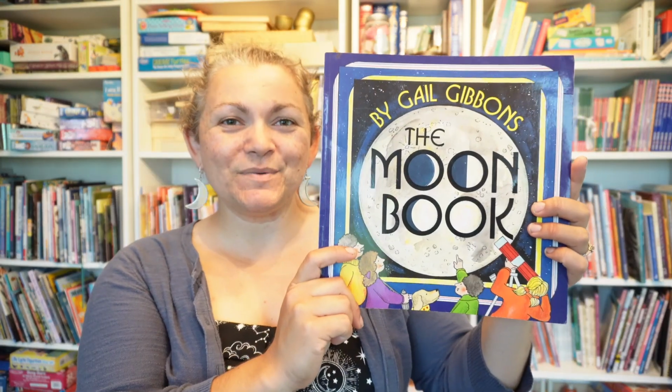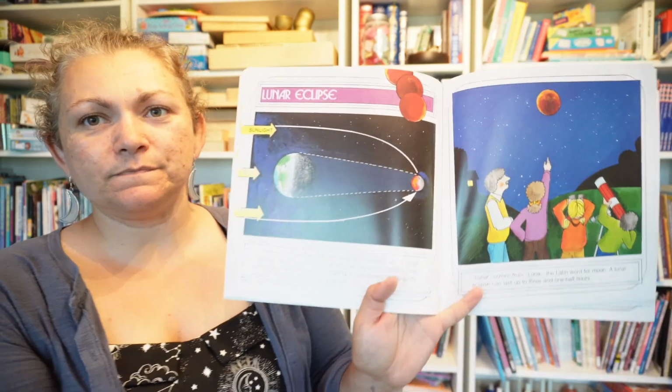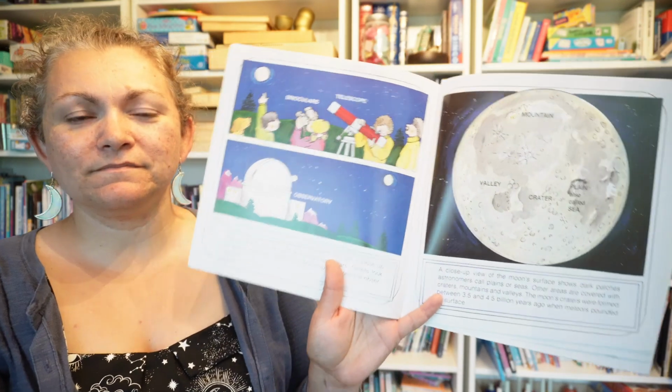This is The Moon Book by Gail Gibbons. I've had this for a long time. I really enjoy this book. It goes through the phases. It has a lot of information. Think Gail Gibbons, Let's Read and Find Out. Those are great go-to sources for picture books for science for kids.